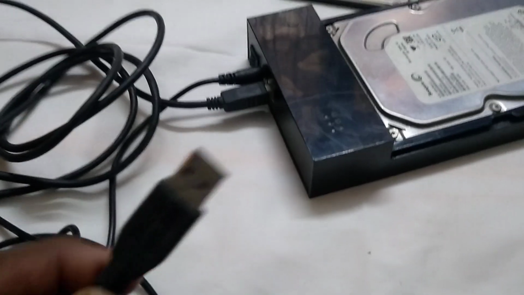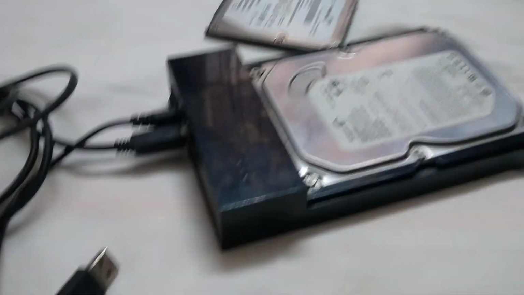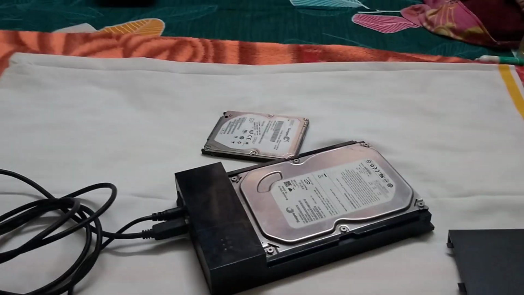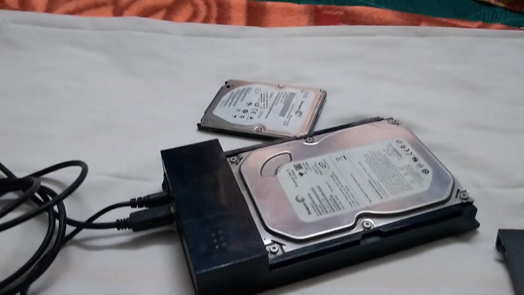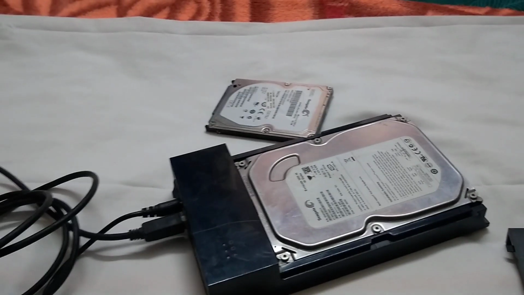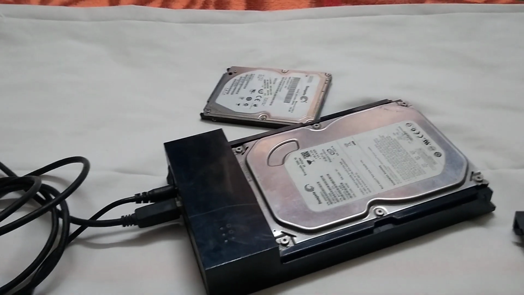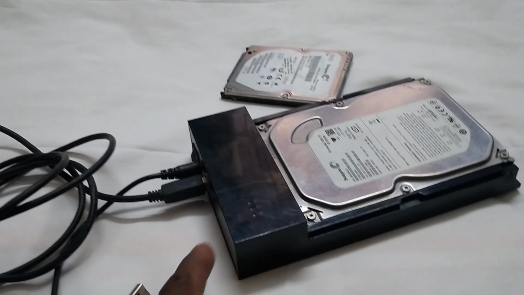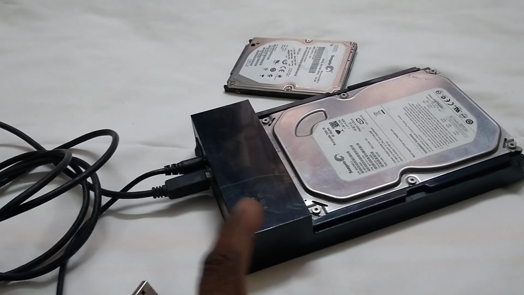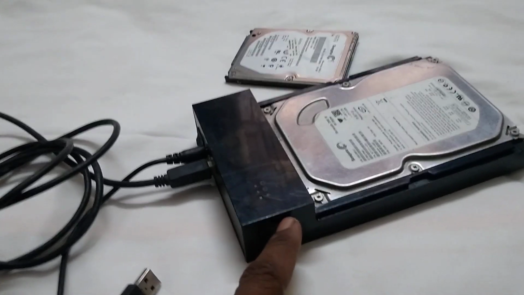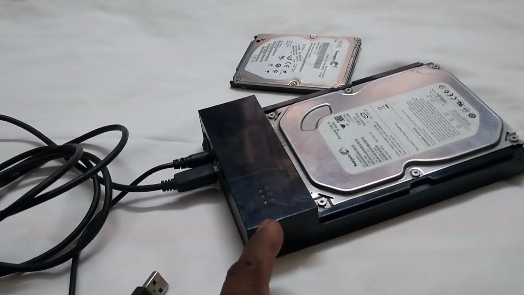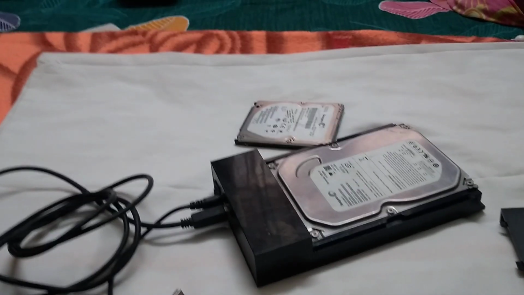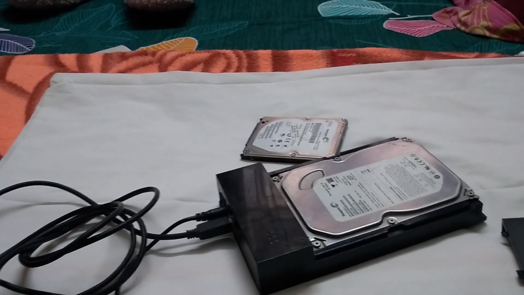For example, if you are already running an operating system on your hard disk, you will have either one partition or two partitions, like C and D. When you connect this hard disk, it will show as E and F. If it is two partitions, it will show E and F. If it is only a single partition, it will show only one drive letter, that is E. Then from there you can recover your files, transfer them to your laptop or desktop system, or any external hard disk, or the same hard disk which you are running your laptop or desktop on.